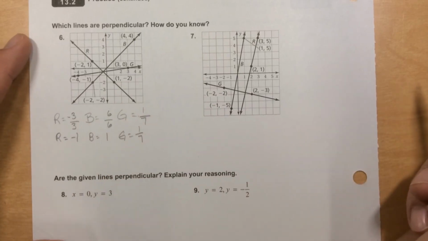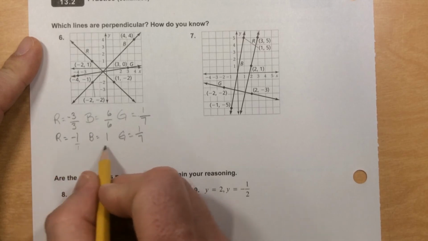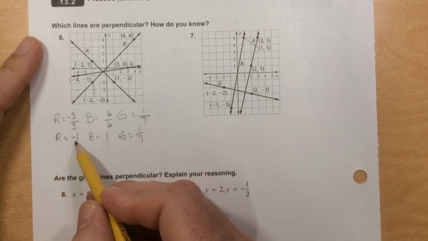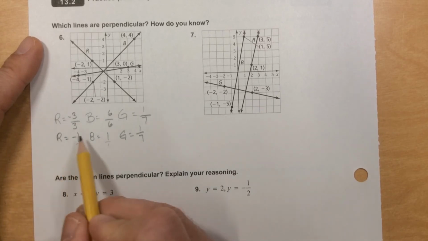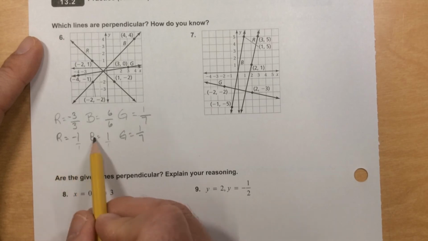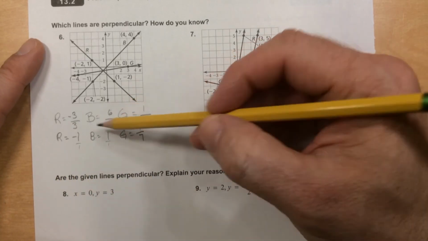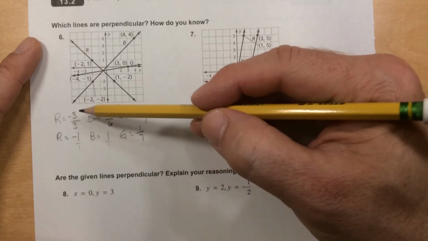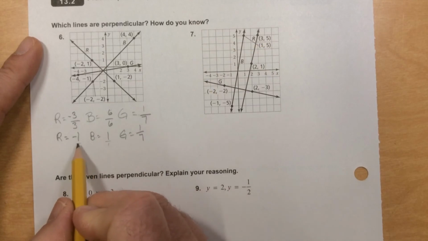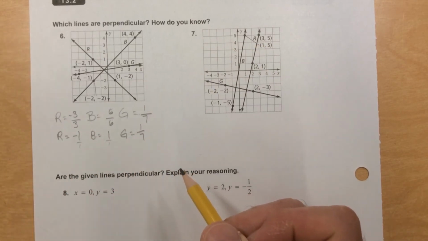So which of these are negative reciprocals? Well, remember, we could just put this over 1 and this over 1. Or remember it said if you multiply them together, you get negative 1. So R and B are negative reciprocals. This could simplify just to 3 over 3. And you could see that if I made this positive and flipped it over, it would be 3 over 3. Or negative 1 and positive 1 are negative reciprocals of each other.